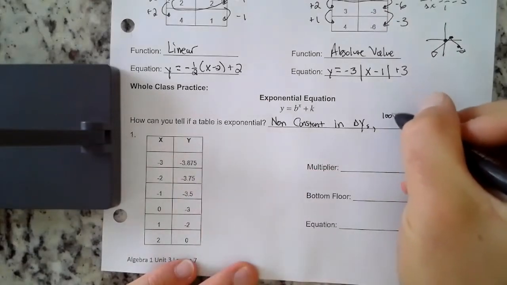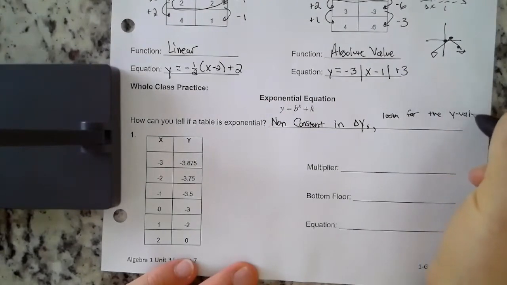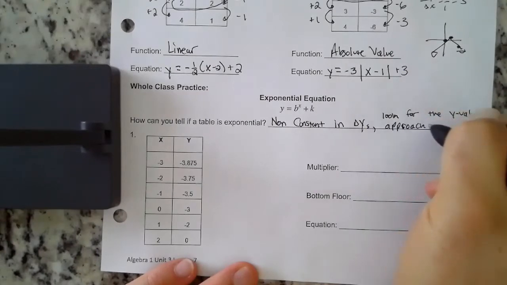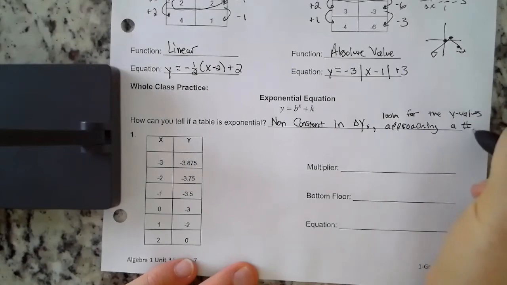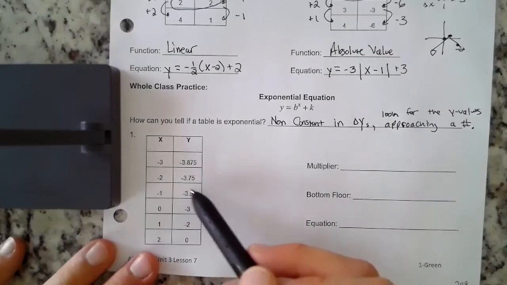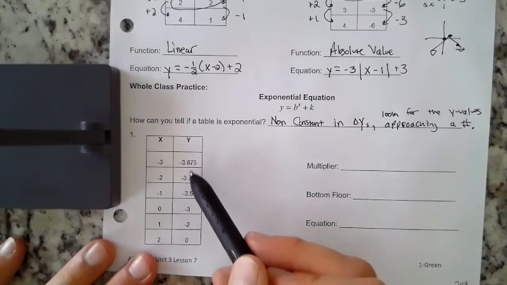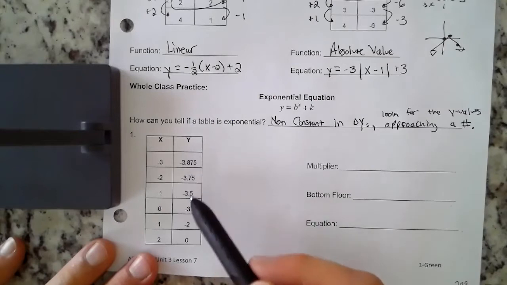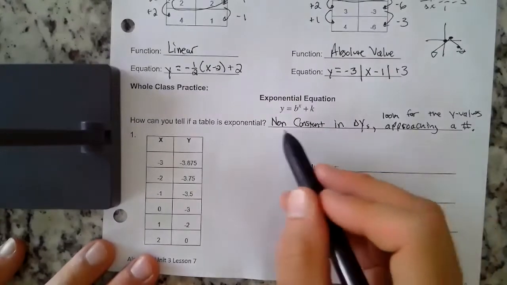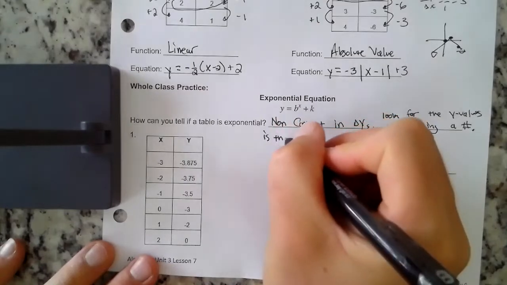So look for the y values. This is usually a clear giveaway. If I look at this table here, I'm seeing all of these numbers, -3.5, -3.7, -3.875, right? All these ugly decimals, you're getting really close to -4. This is what is telling you, or at least giving us an idea that this is in fact exponential. But what I want to see is, do we also see the non-constant in change in y's? And is there a pattern of multiplication or division?